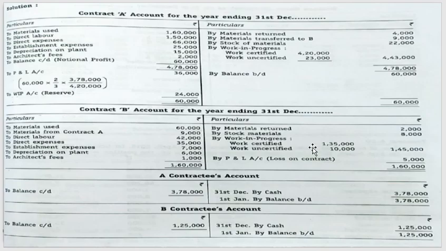So we will be taking work certified 1,35,000, work uncertified 10,000. So the total is 1,45,000. Now when we total up, we'll have excess amount on your debit side compared to your credit items. When there is a difference in your credit, it is the notional loss, or loss which has been incurred. The total of your debit items is 1,60,000, so the balancing figure is 5,000 on your credit side.